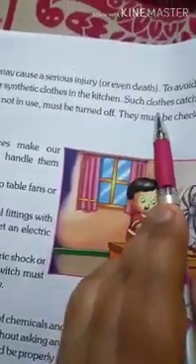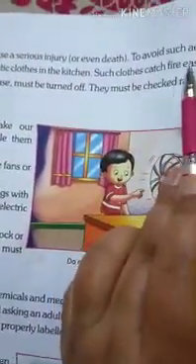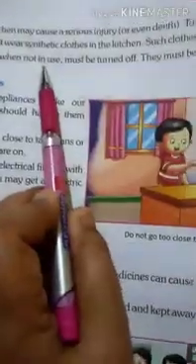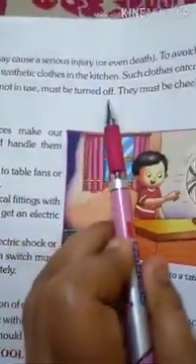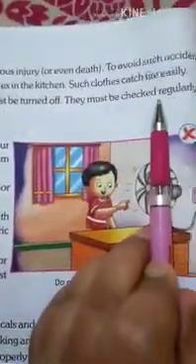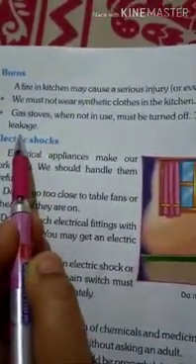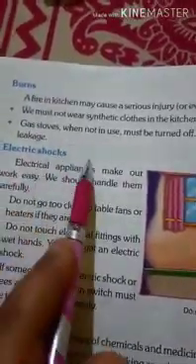Synthetic clothes catch fire easily. A gas stove, when not in use, must be turned off. It must be checked regularly for leakage. In this way, we can prevent ourselves from burns.